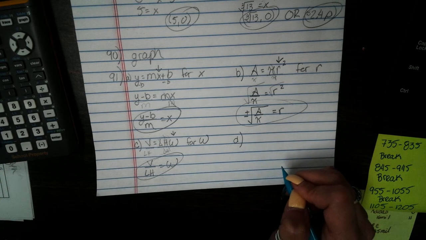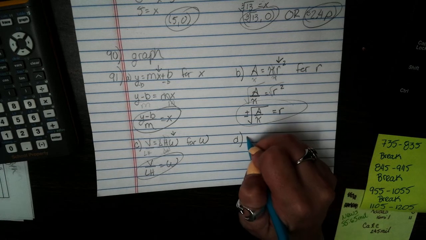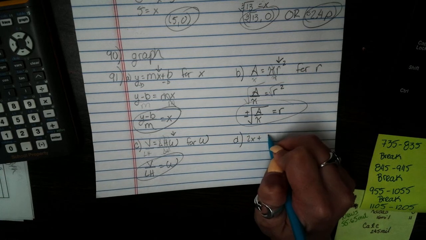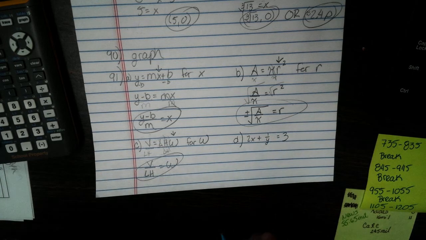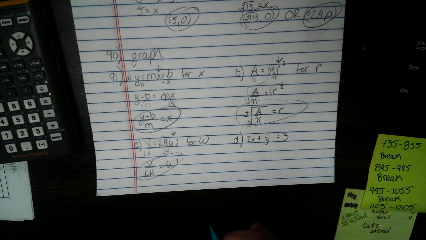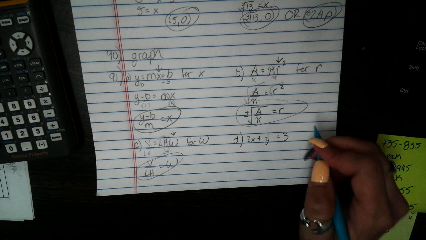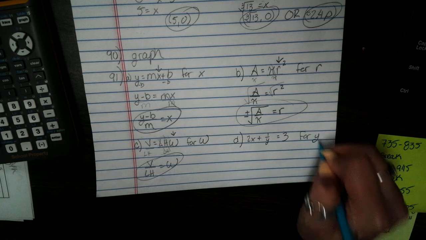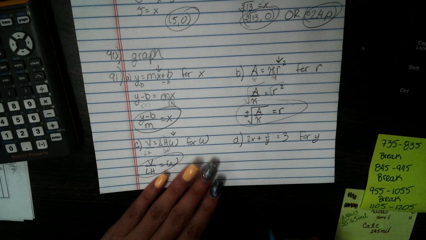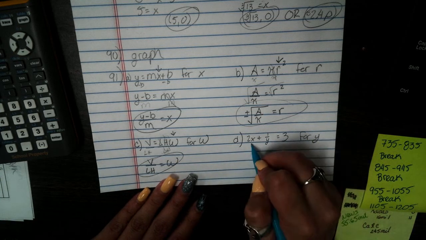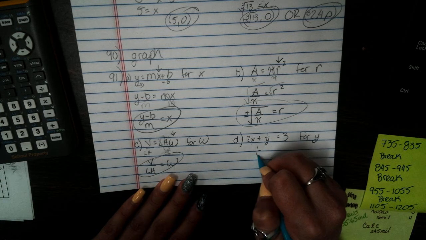Last one for this one is part D. Oh man. 2x plus 1 over y equals 3. So when you're doing this one, you have to be very careful because now you have variables in the denominator. So we're going to work on, it says for y. So this y is all the way down in the denominator, so it is going to make it tricky later, but for right now, let's just try and get it by itself. So subtract 2x from both sides.